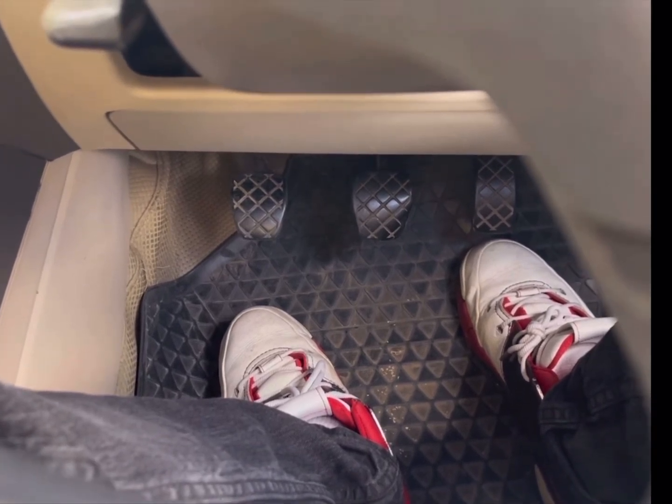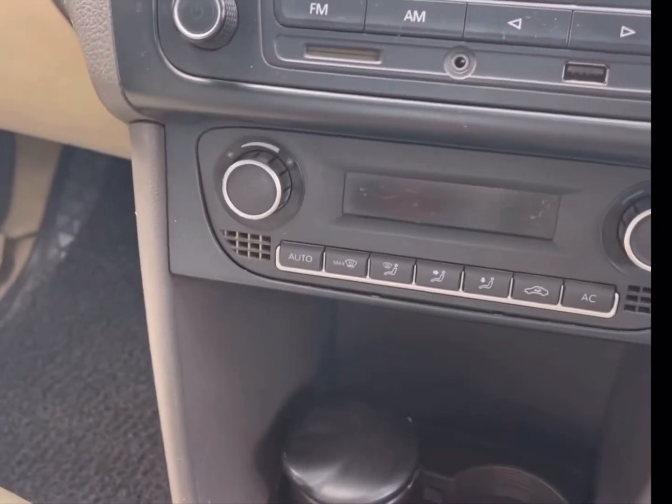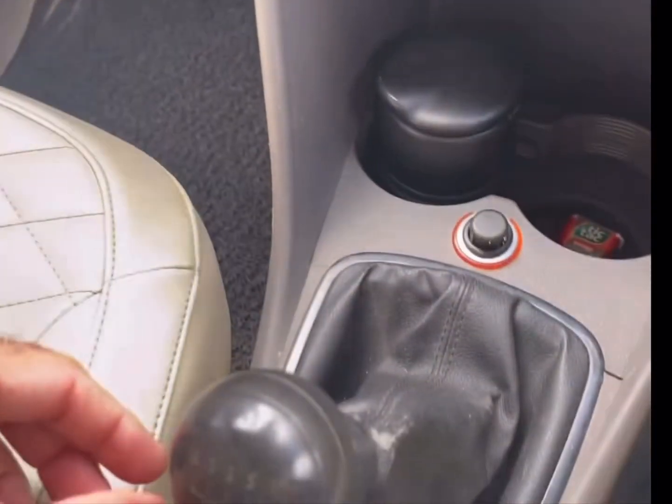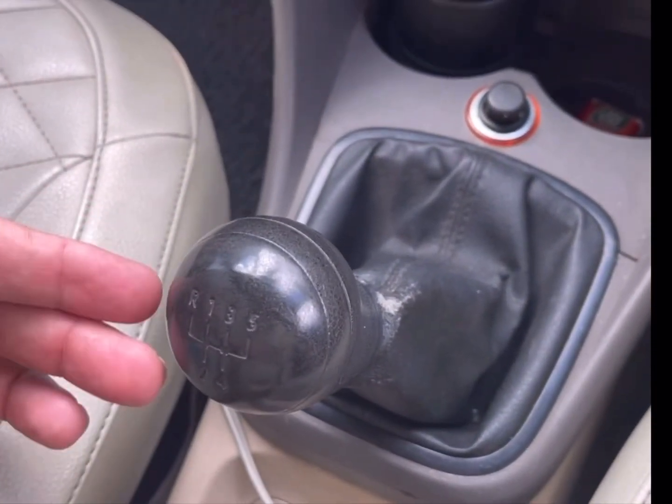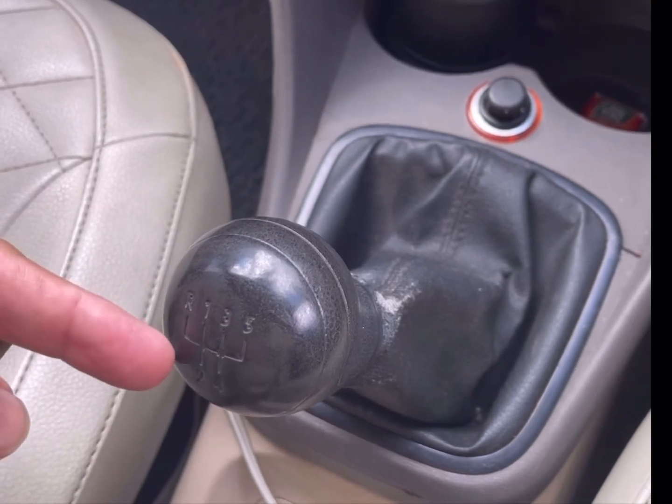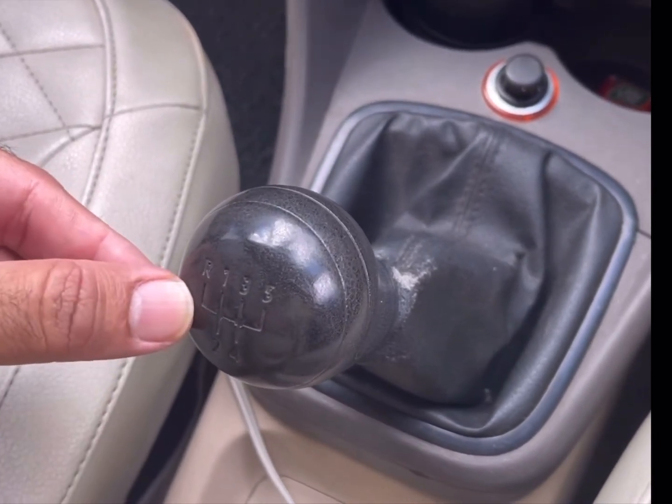Currently this car is not moving, it is at rest. Let's see how we start the car. Whenever a car is parked, it will be in some gear. No one would park a car in the neutral position.